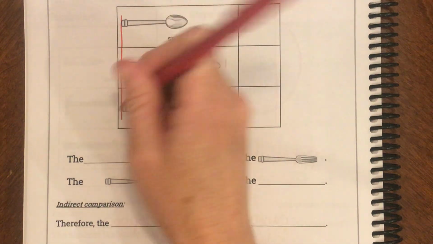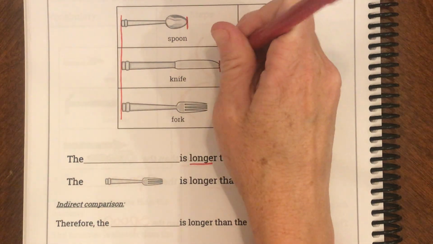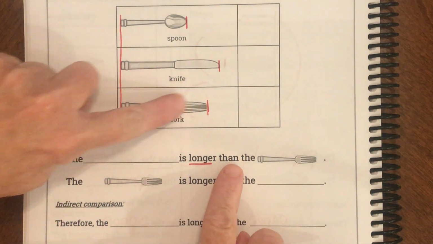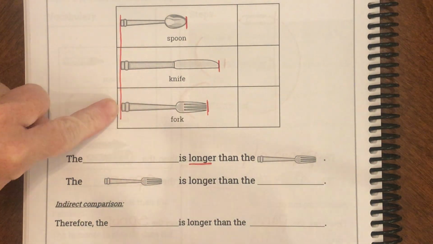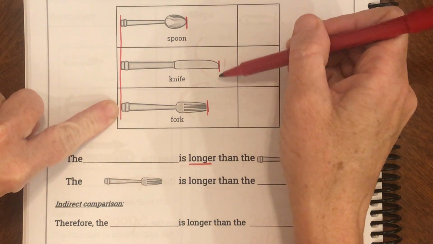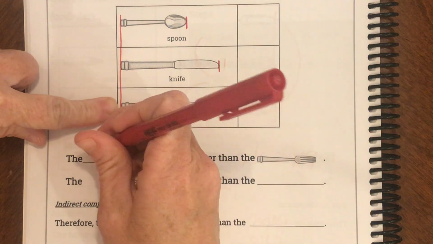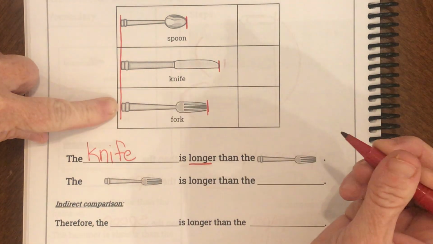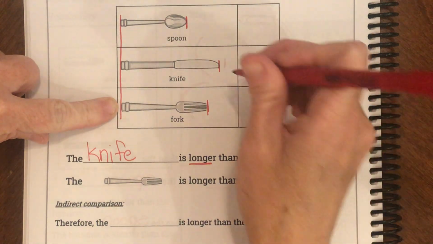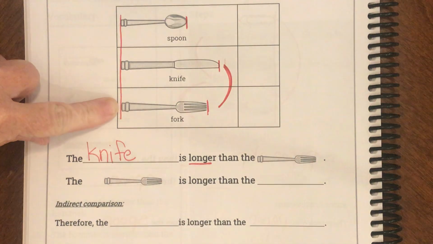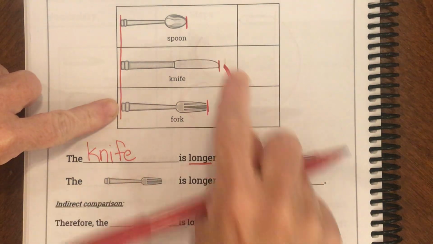See, my objects are lined up, and here's where they are. So they want the blank is longer than the fork. What's longer than the fork? Is the spoon longer than the fork? No. Is the knife longer than the fork? Yes. So I'm going to write that. So the knife is longer than the fork. So they compared the knife and the fork together, right? That's what I'm going to write that line to show.